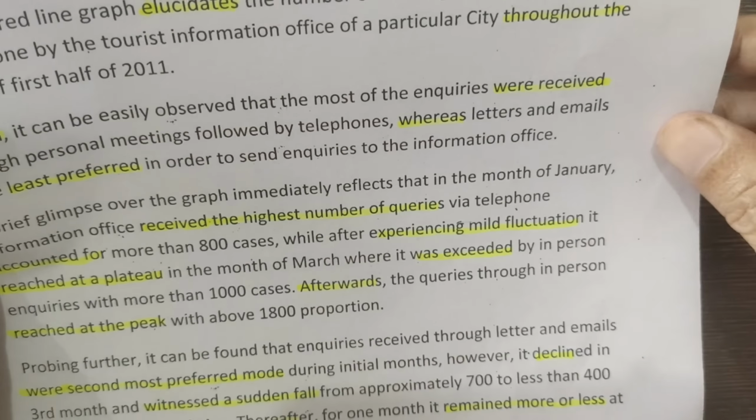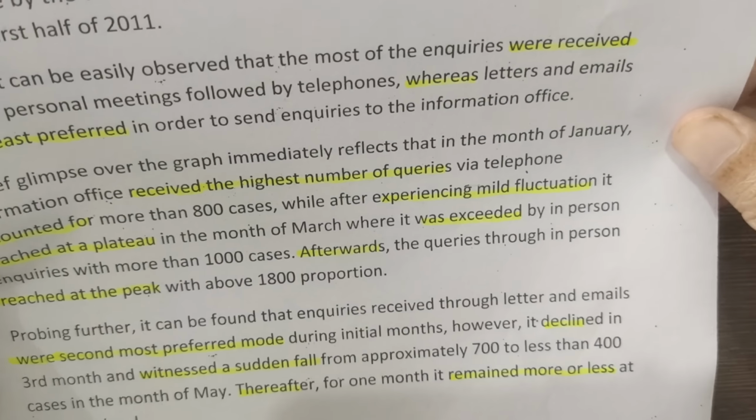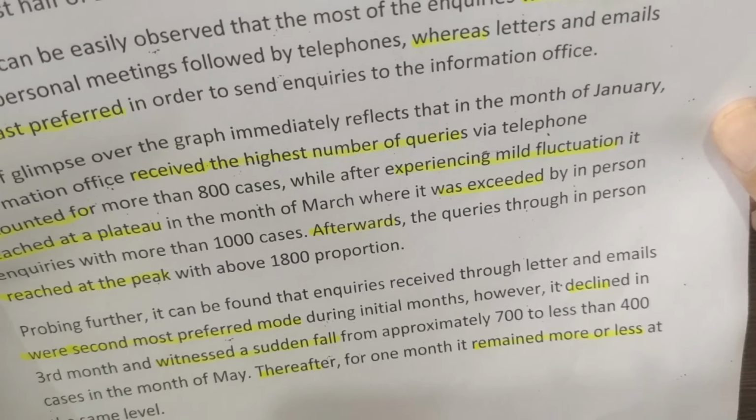So this is how you can write a very nice line graph. So hopefully it will be extremely beneficial for you.